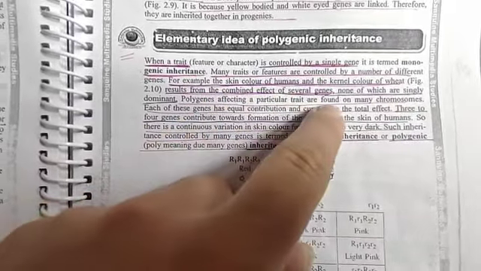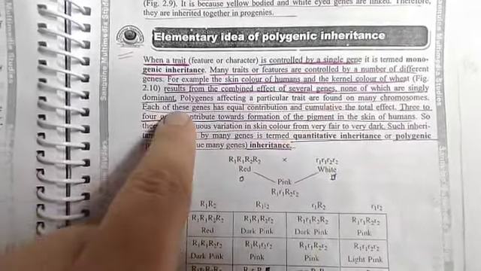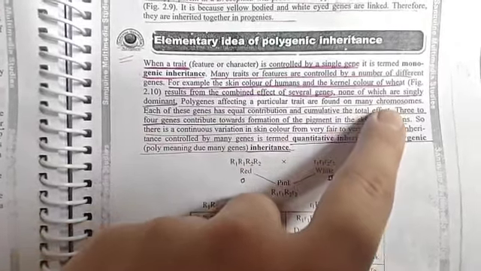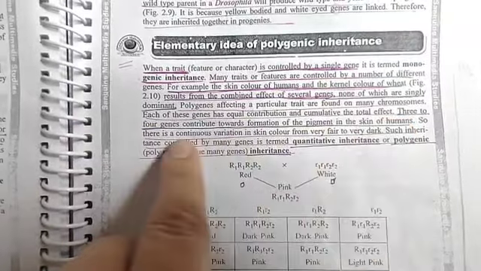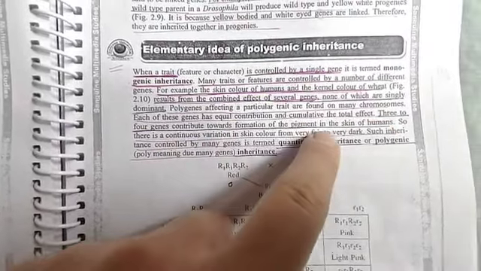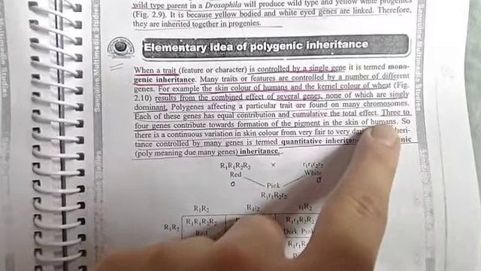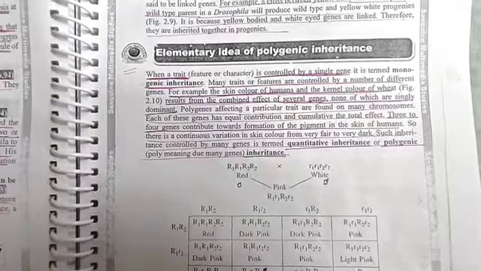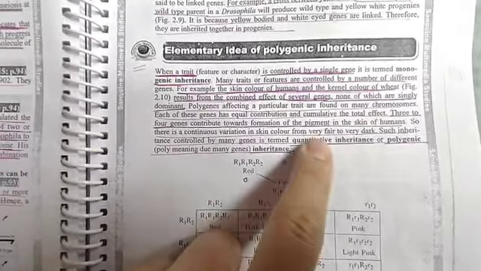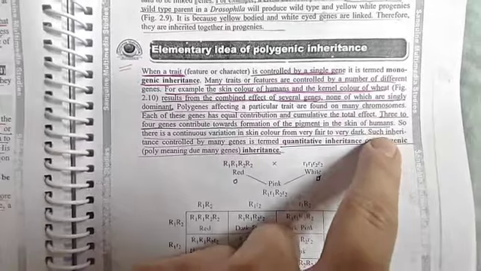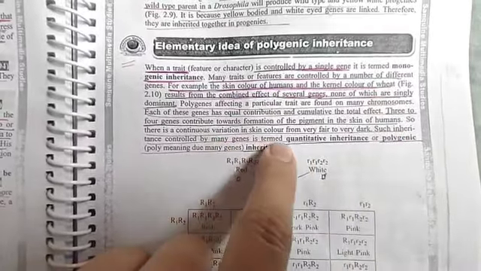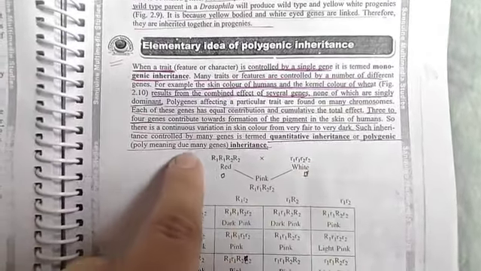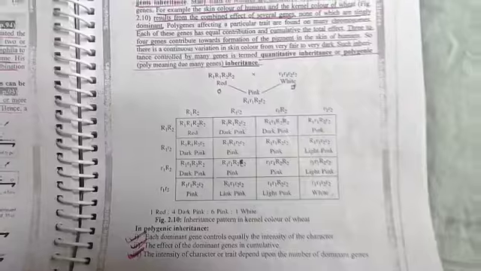Polygenes affecting a particular trait are found on many chromosomes. Each of these genes has an equal contribution and the total effect is cumulative. 3 to 4 genes contribute towards formation of the pigment in the skin of humans. So, there is a continuous variation in skin color from very fair to very dark. Such inheritance controlled by many genes is termed quantitative inheritance or polygenic inheritance, poly meaning due to many genes.